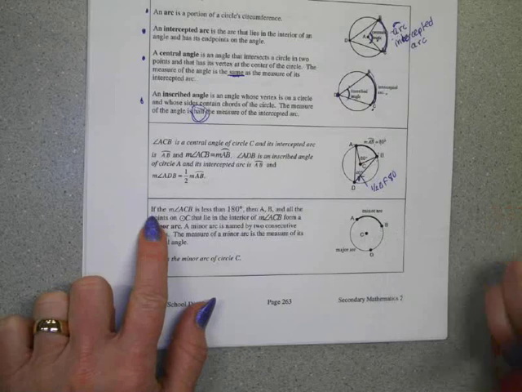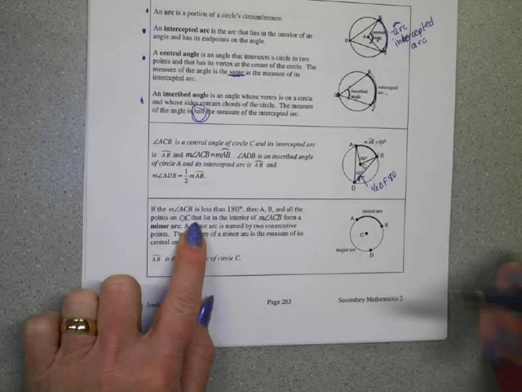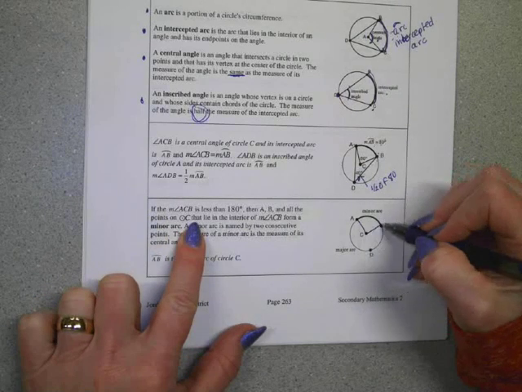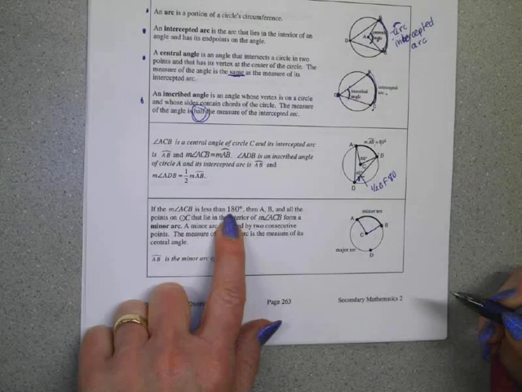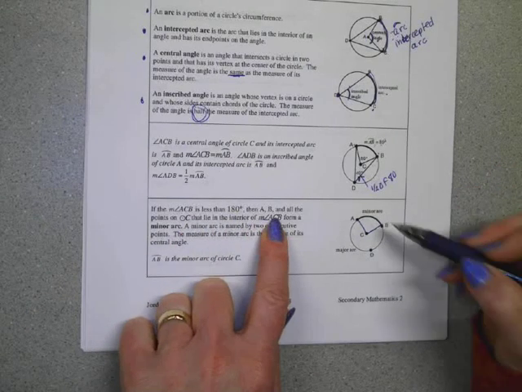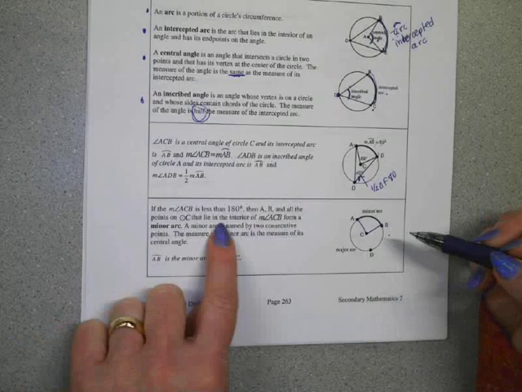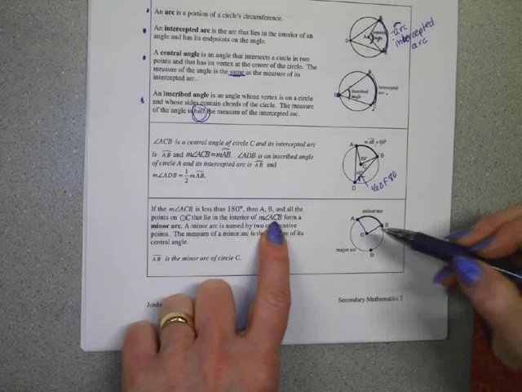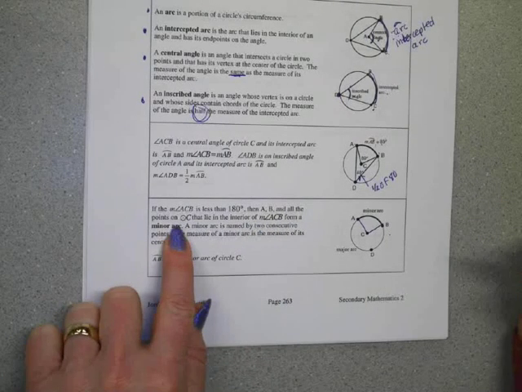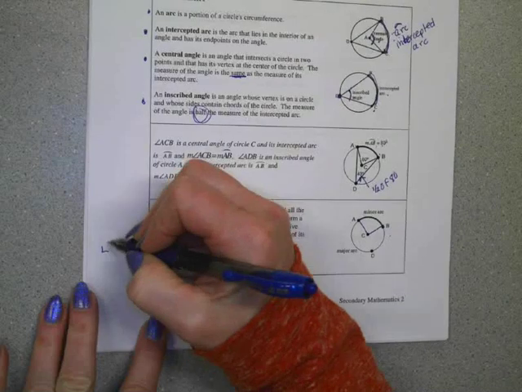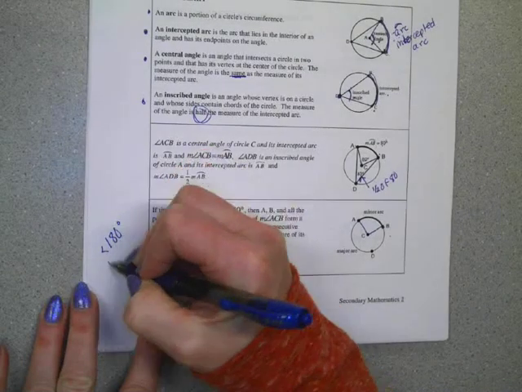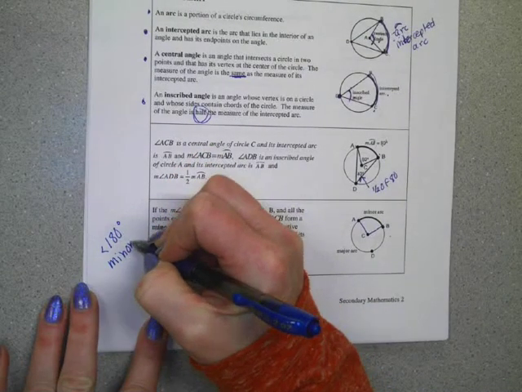Okay, next we name arcs by whether they're a minor arc or a major arc. So first in our vocabulary box it says if the measure of angle ACB, which they didn't really quite draw, but there's my ACB, is less than 180, then A and B and all the points on circle C that lie in the interior of angle ACB form a minor arc. Minor arcs are less than 180 degrees. We call them minor arcs. I'm just going to write it out right here.